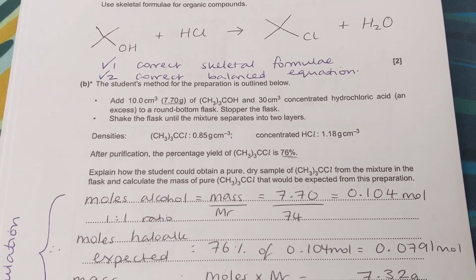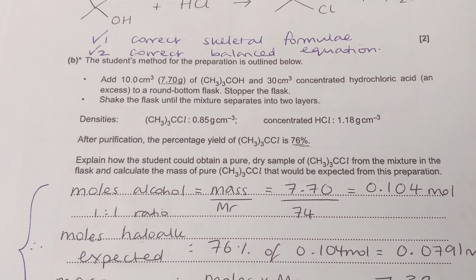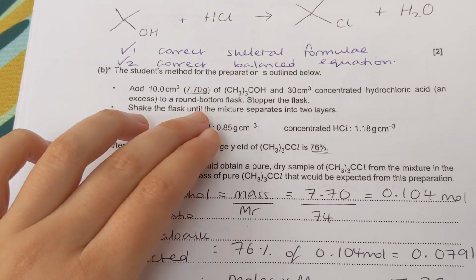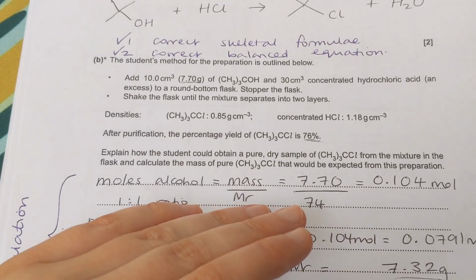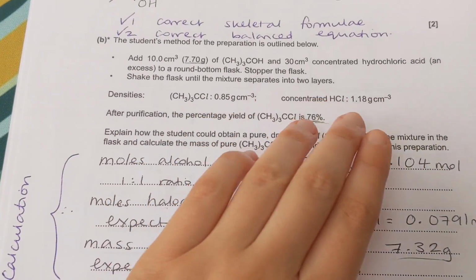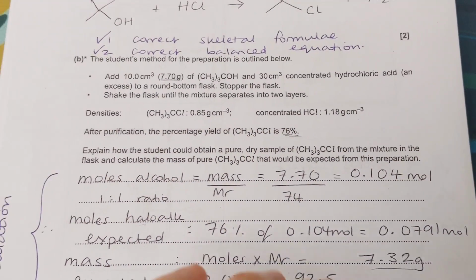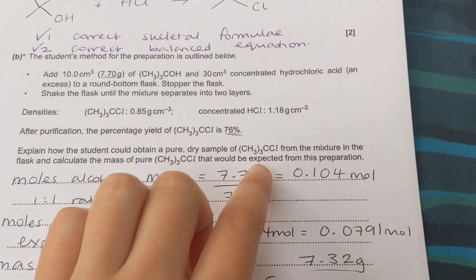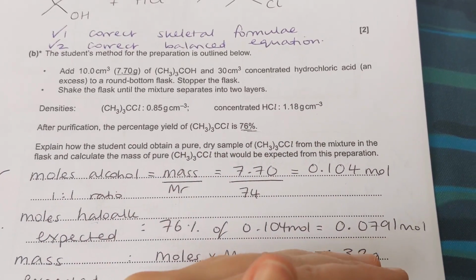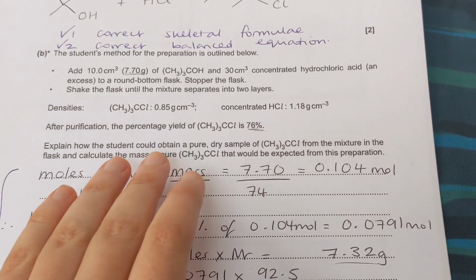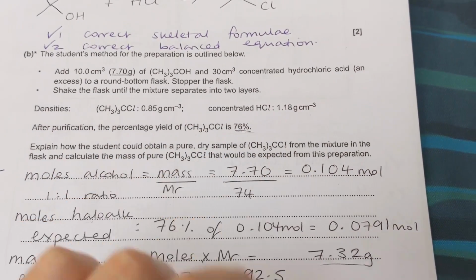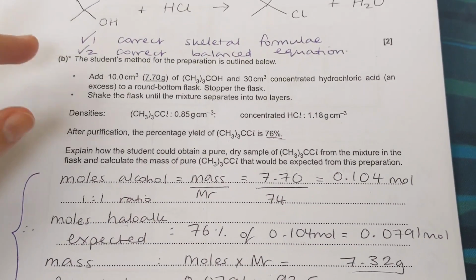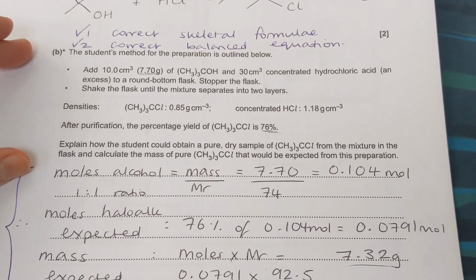The next part of the question is a practical question. It's given us a lot of information, some volumes, masses, amount of acid, densities, percentage yield, and it's asking us how the student could obtain a pure dry sample of the halogenoalkane from the mixture in the flask, and it's asking us for the mass of pure halogenoalkane that would be expected. So you might want to read this question a few times before you decide what to do first.